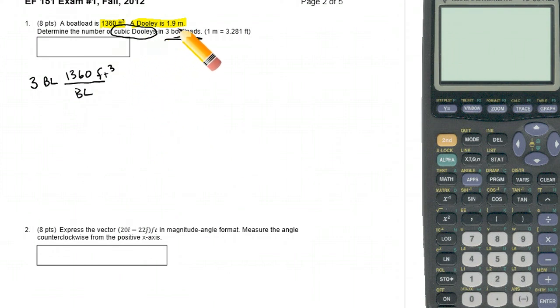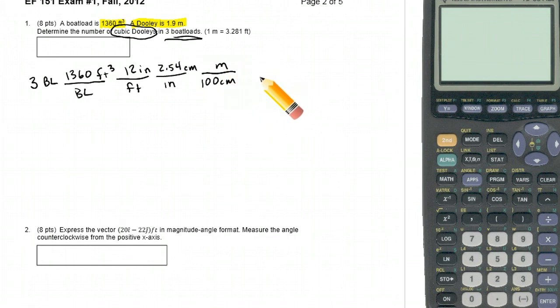Okay, we have to get to meters because dually is defined in terms of meters. So we'll do 1 foot, 12 inches, 1 inch, 2.54 centimeters, 100 centimeters in a meter, and 1.9 meters in a dually.